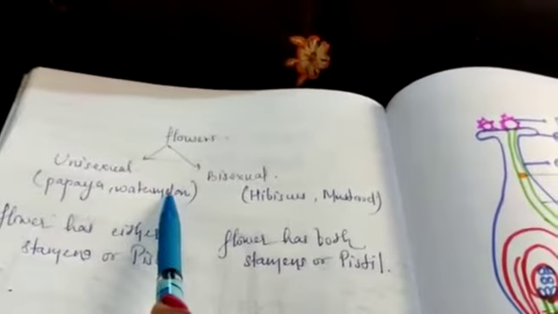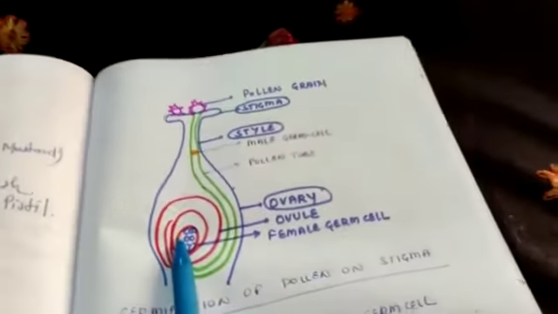Watermelon plants are also different. They have different flowers, right? Then next is about here.